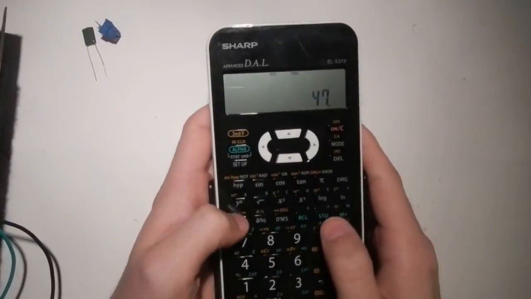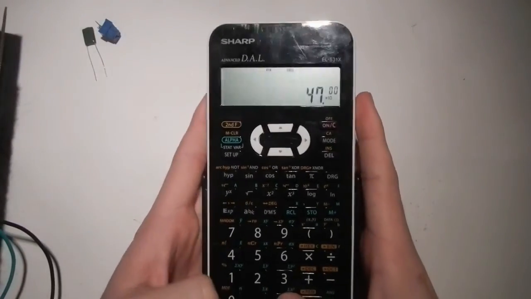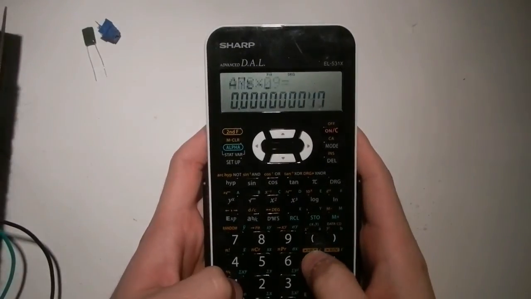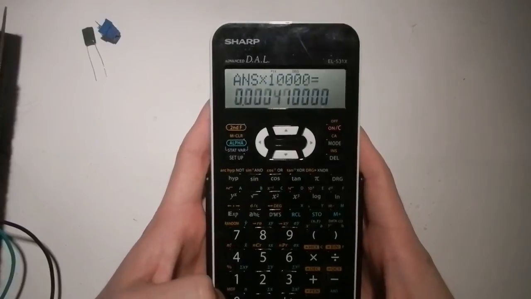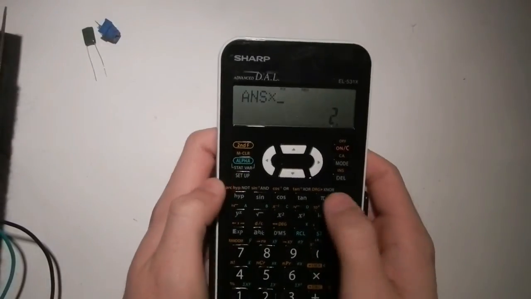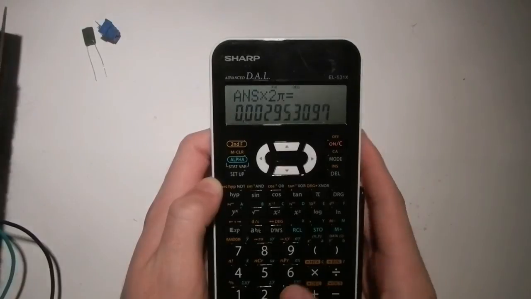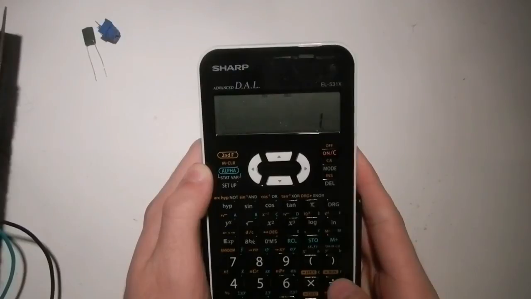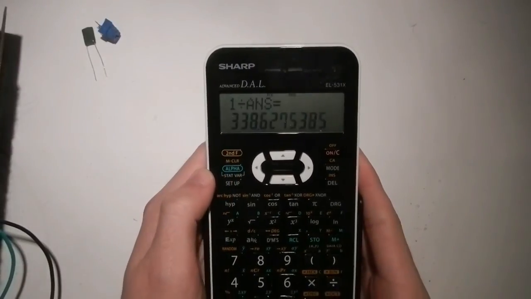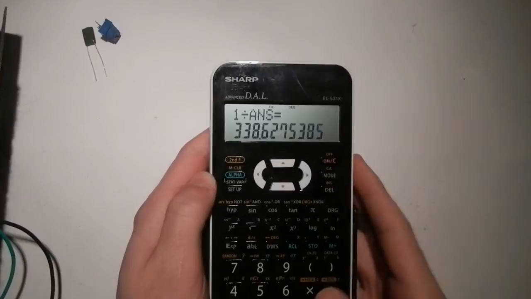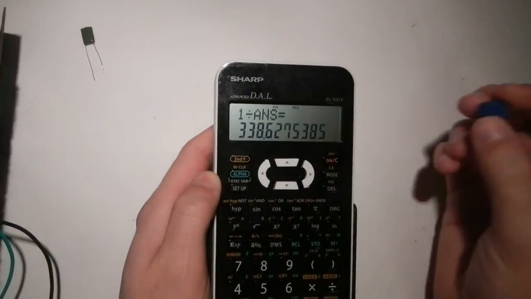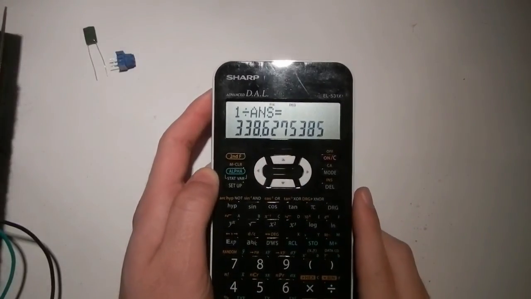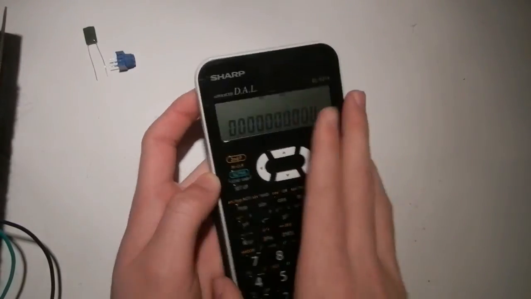So I've got a 47 nanofarad capacitor. That's 47 times 10 to the negative 9th. Then I'm going to multiply that by the resistance, 10,000. Multiply that by 2 pi. And then I'm going to invert that. That should be division. There we go. And so that is the cutoff frequency. So if I set the potentiometer to its max value of 10 kilo ohms, I should see a cutoff frequency of around 340 hertz. So it's going to be good to remember.